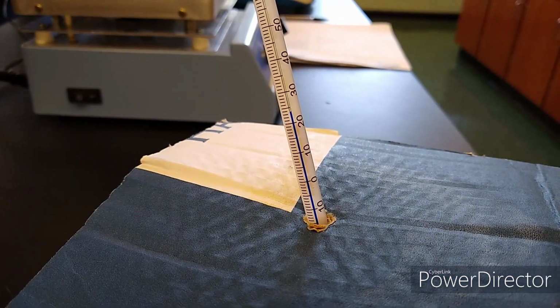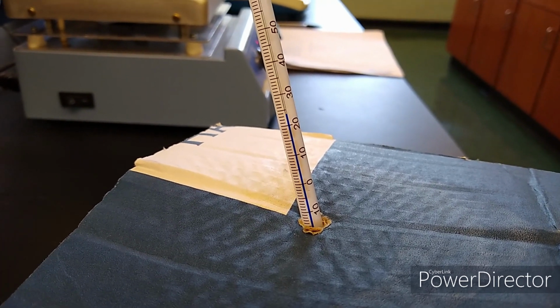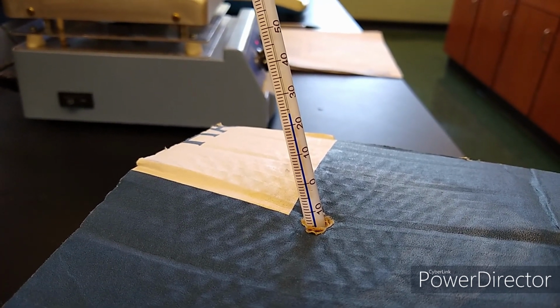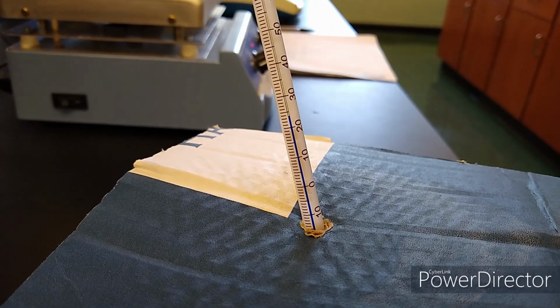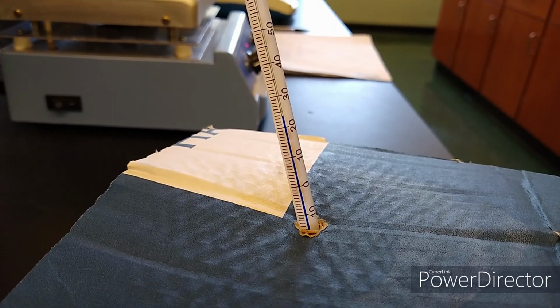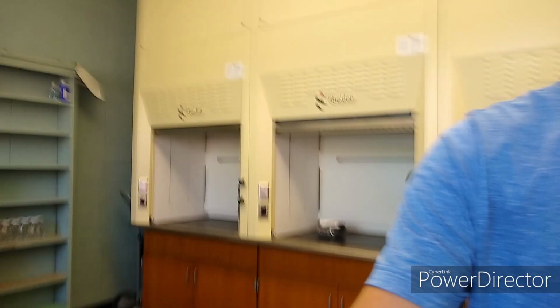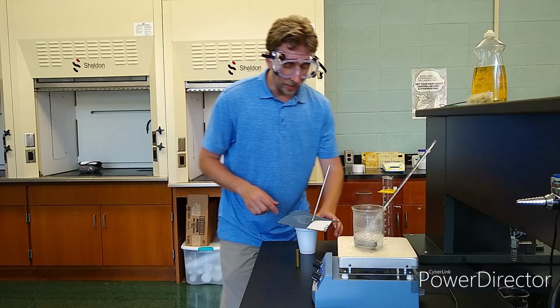Okay, there's the scale, 20. Whoa, it's hard to hold steady. That last significant figure is an estimate in between the smallest marks. 23.6 is what I'm going to say. Okay, 23.6. That's the initial temperature of the water inside the calorimeter.